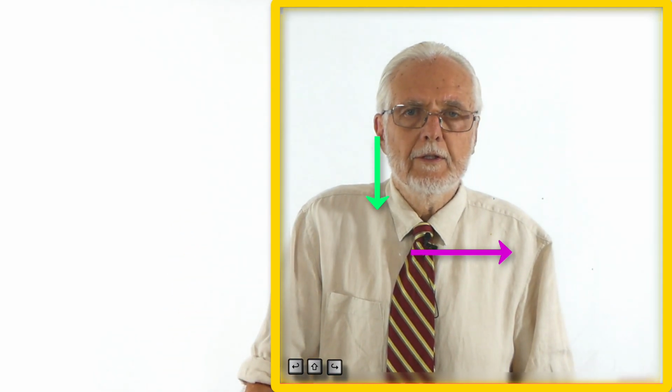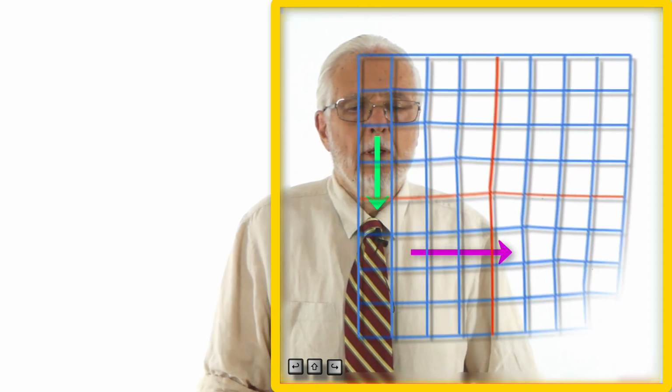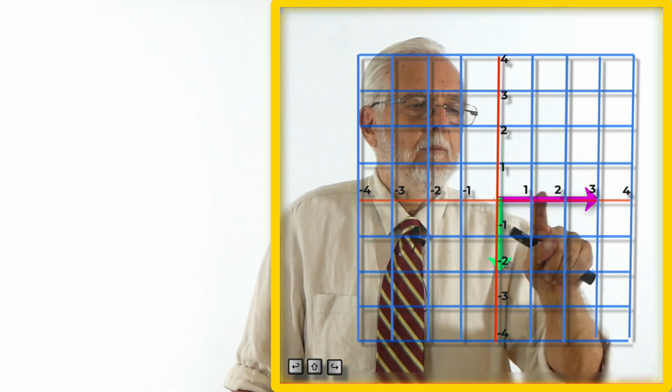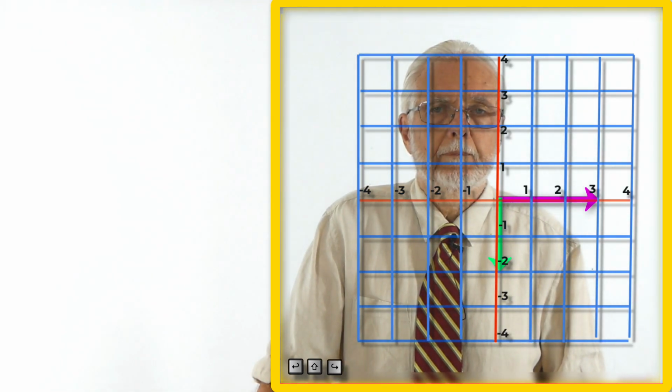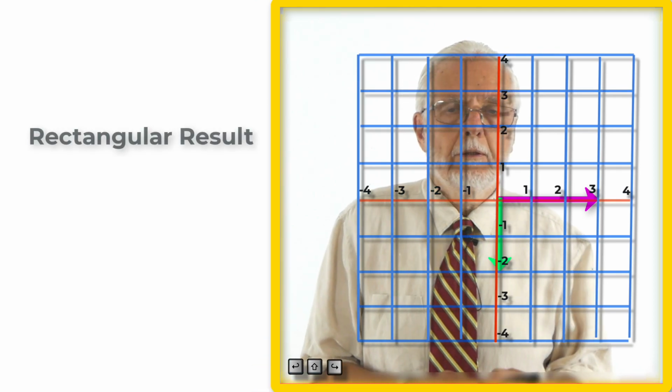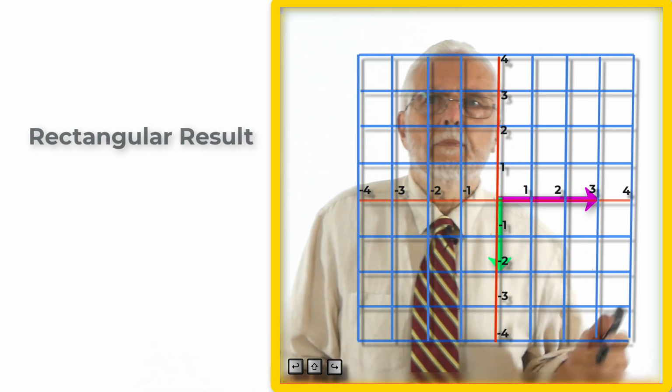The definition didn't say where those vectors needed to be in space, so we can place them on the Cartesian plane. So this one goes to here, and that one goes to there. To find their rectangular result, we can just add them.